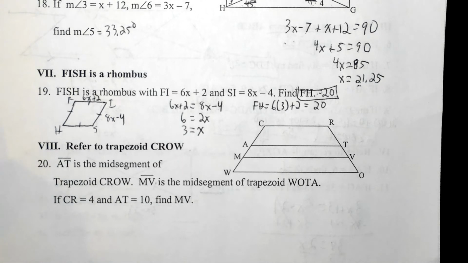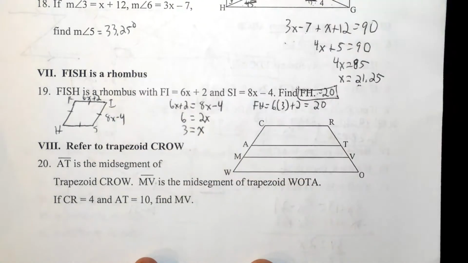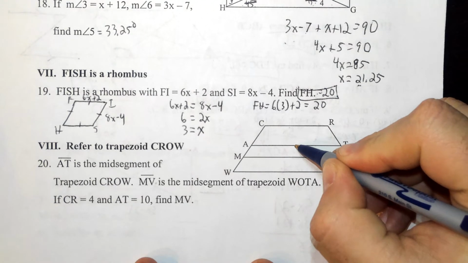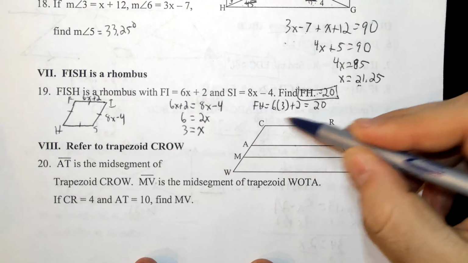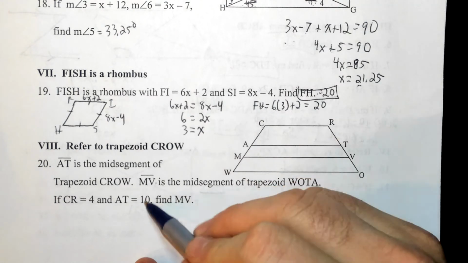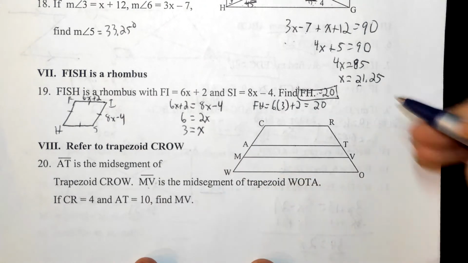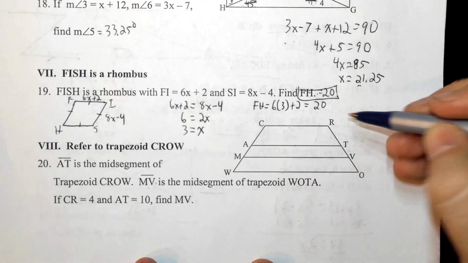Now, number 20 is probably the most complex one we've had on this entire sheet thus far. It tells us that AT is the midsegment of CROW. So AT is the midsegment of the greater trapezoid. It also tells me that MV is the midsegment of WOTA.